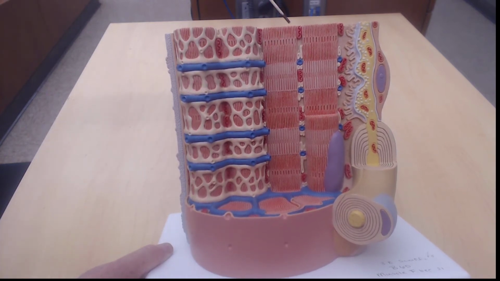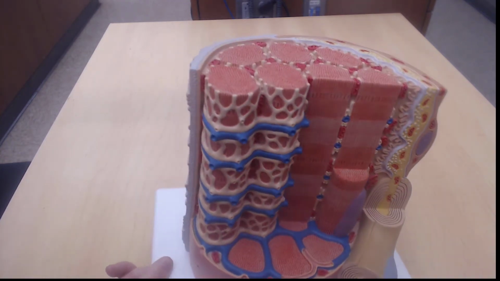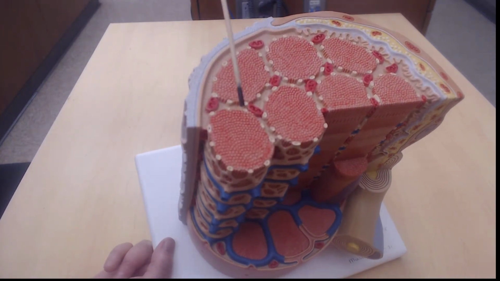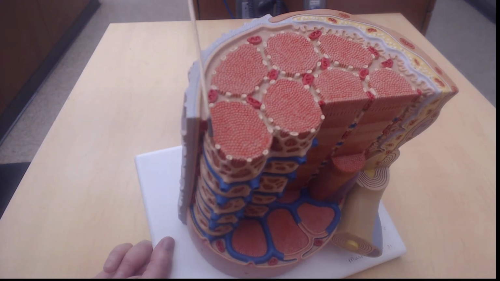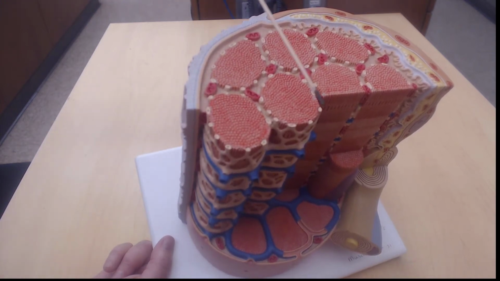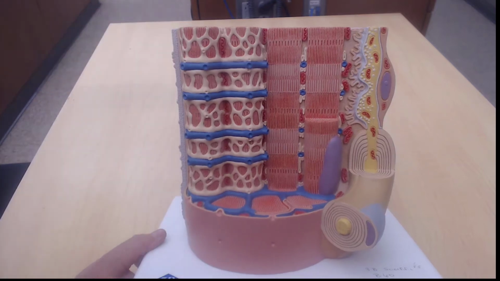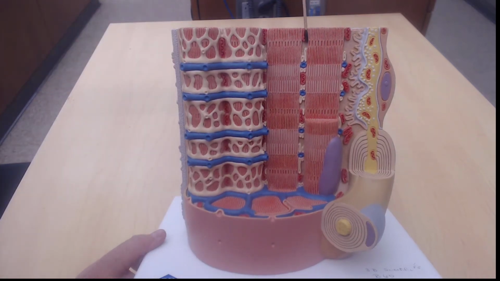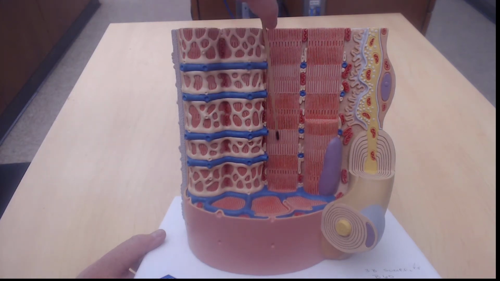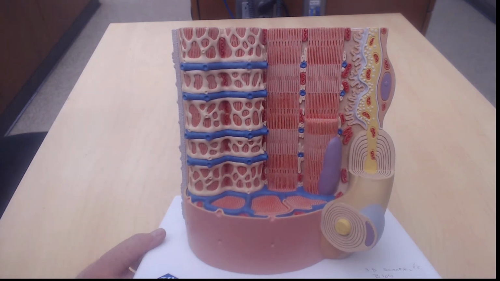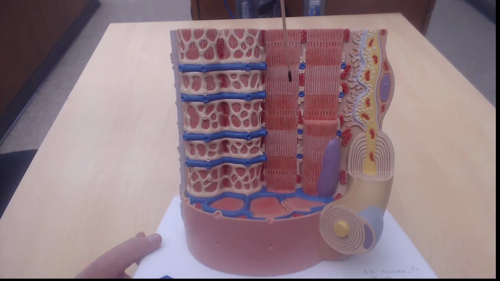A couple other things that you need to know. Recall that this whole thing here is just a section of the muscle fiber. Each one of these is a myofibril. This whole thing is a myofibril. You might recall myofibrils have actin and myosin. Here I've got a Z line, here's a Z line. From here to here, that would be a sarcomere.